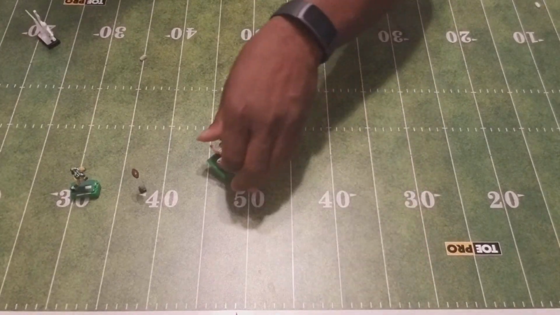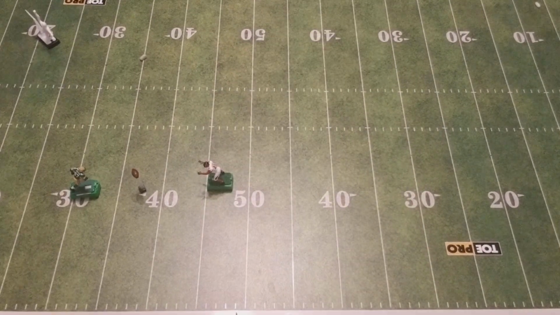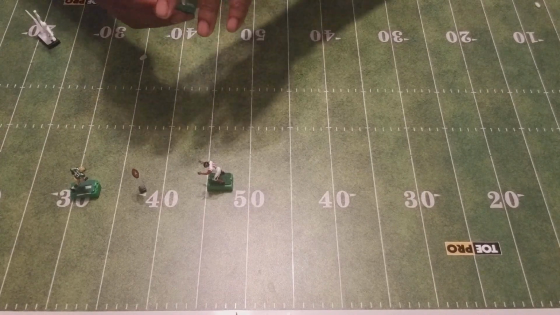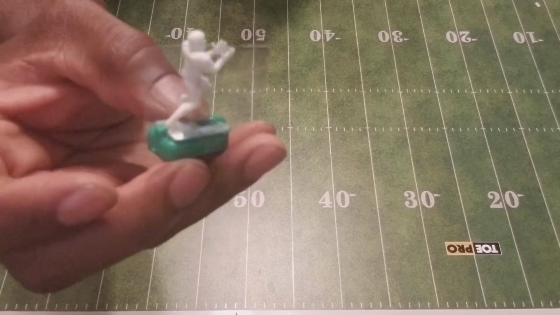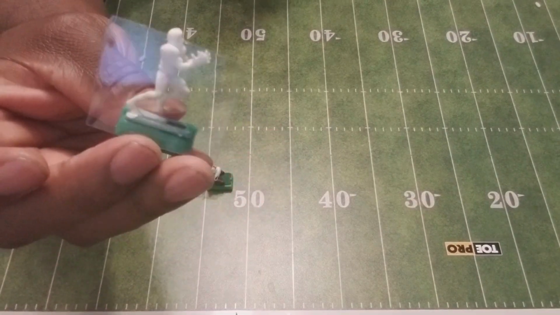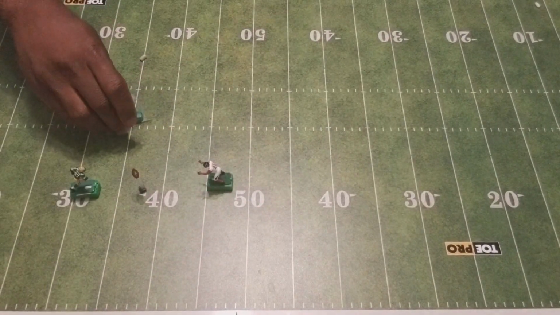Yeah. So then, however it may be. So I like that idea too. Like I said, again, this is just a player on a base. I put it with some plastic. I glued the plastic to it. I just got a basic figure.